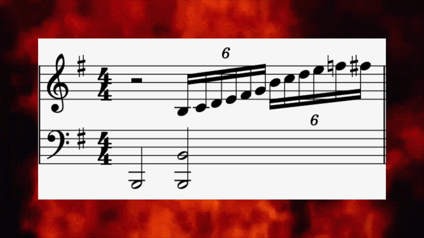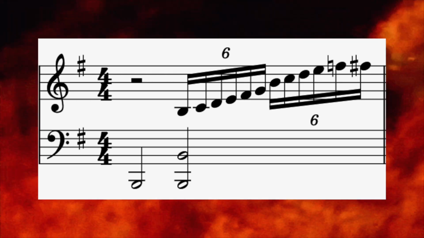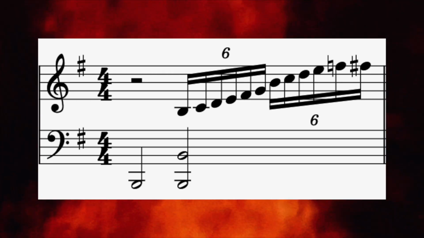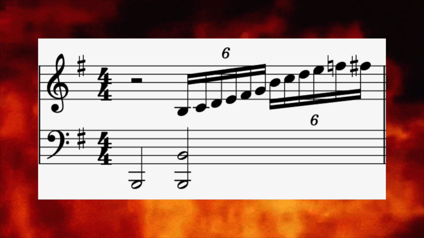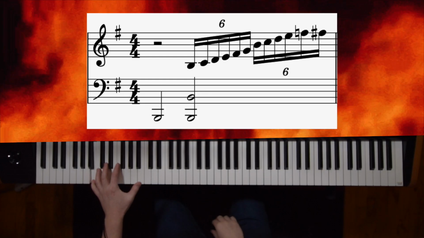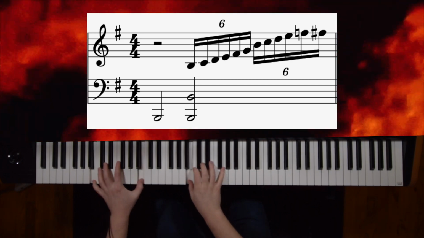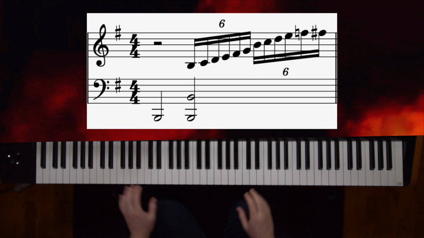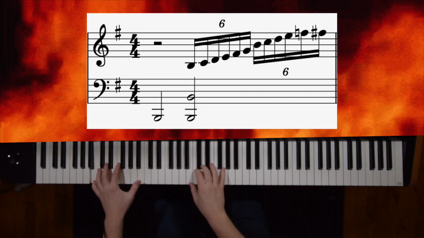At the end of that section, we have these two sextuplets, which bring us into the next section. The run sticks to the notes of the B Phrygian scale, except for this F natural. Let's hear that part. Faster!